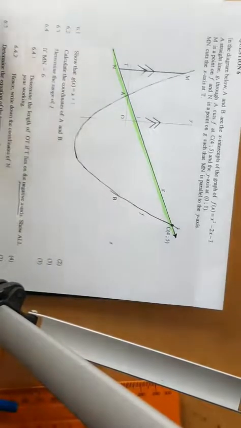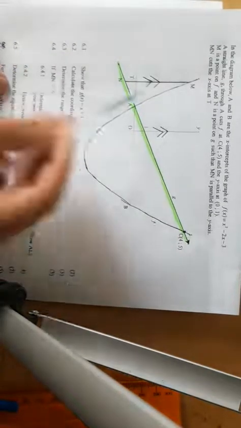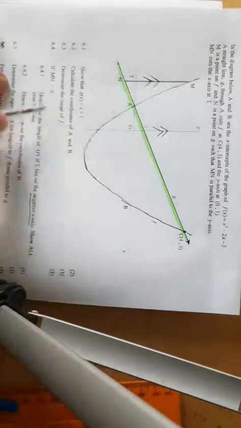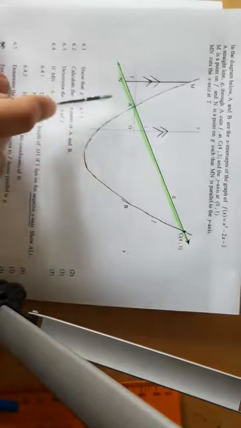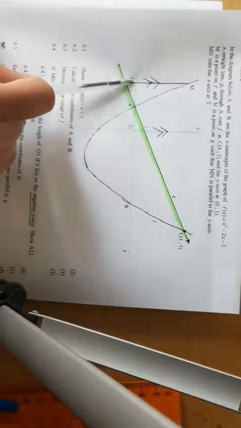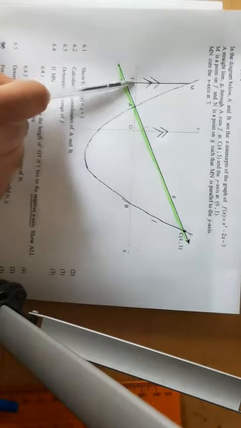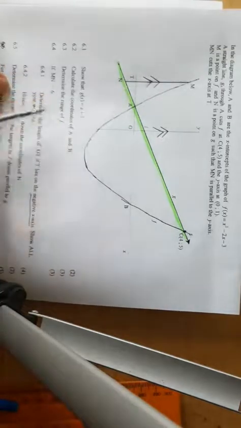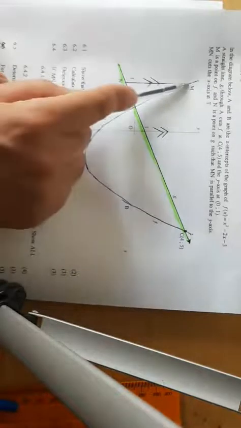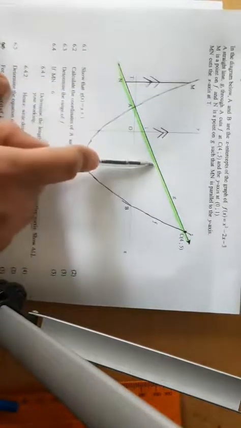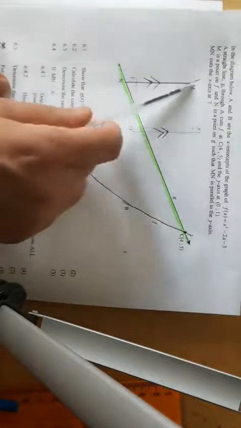Okay, so let's quickly run through this question again. This 6.4, they say if MN is equal to 6, so this distance is 6. They want us to determine the length of OT, and we can also see that T is on the negative x-axis. So mathematically we can write this down: MN equal to 6, the distance from here till there. We're going to subtract this one from that one, so it's going to be the difference between this equation and that one.